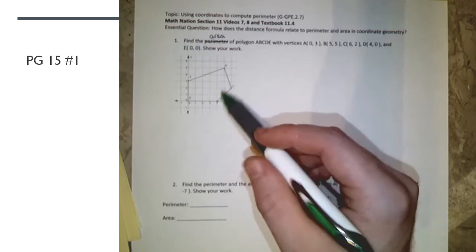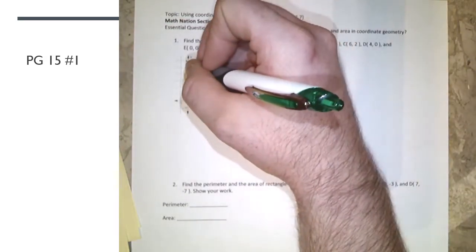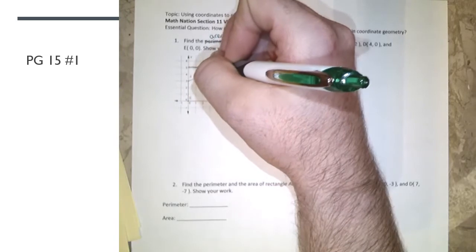Now, what I find when you have these actual coordinates, the easiest way when you have an irregular shape like this is to actually just turn it into a box or rectangle.